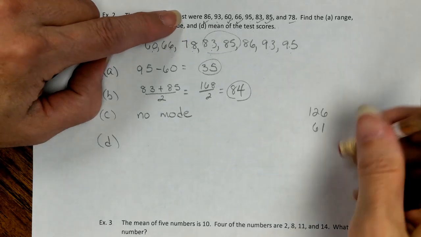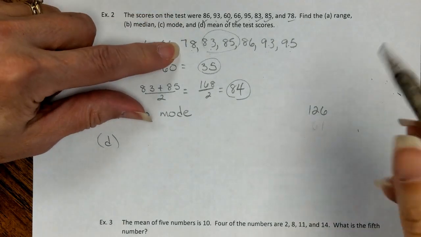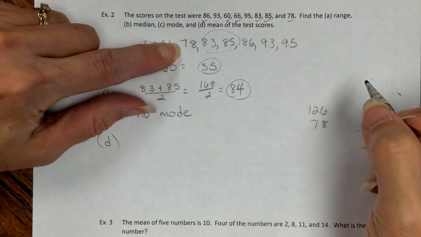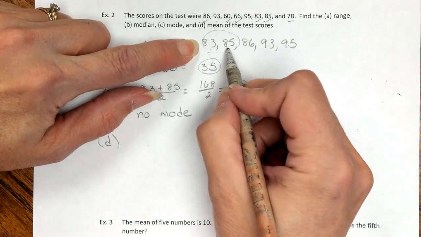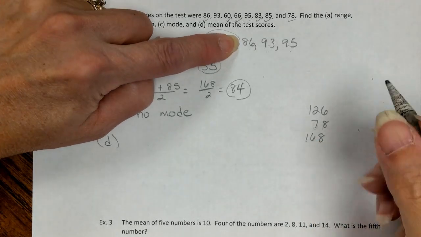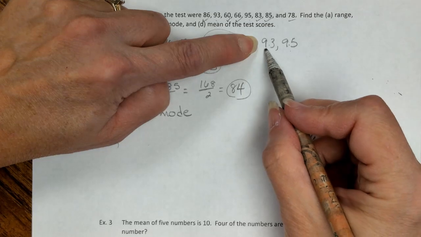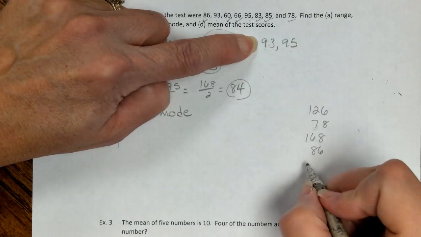Why did I say that? Oh boy. Okay, I better write more of this down. I'm just going to put the 78. And then these two was 168. I already had those added. And then I'll just write the 86, I guess, for now. And then this is 188.